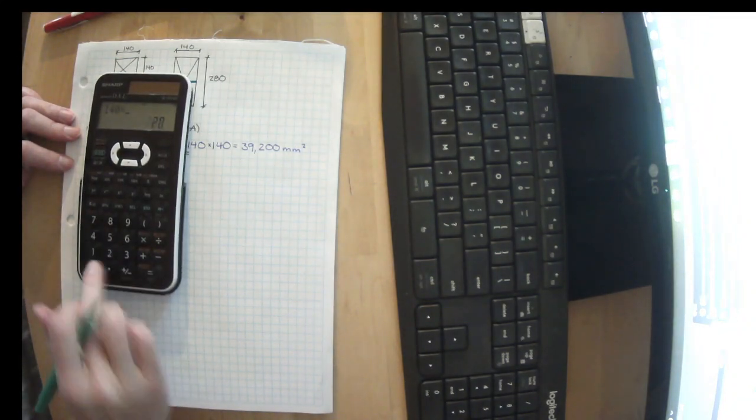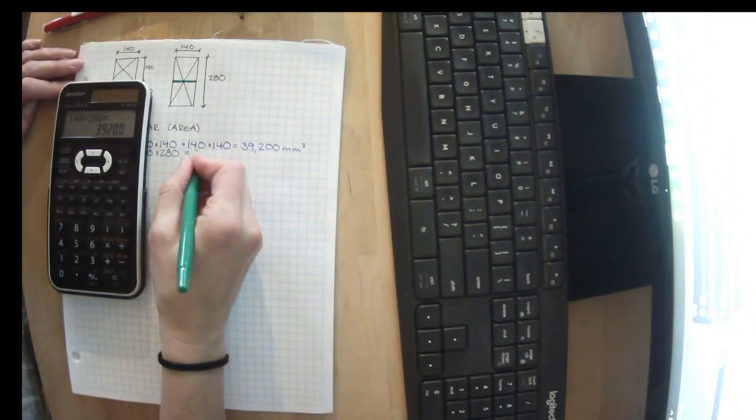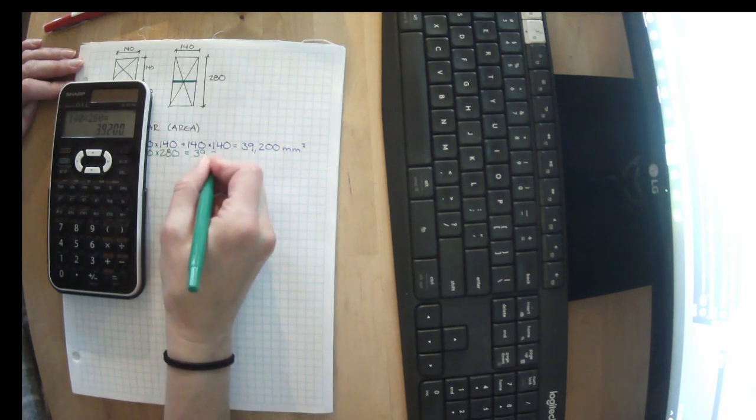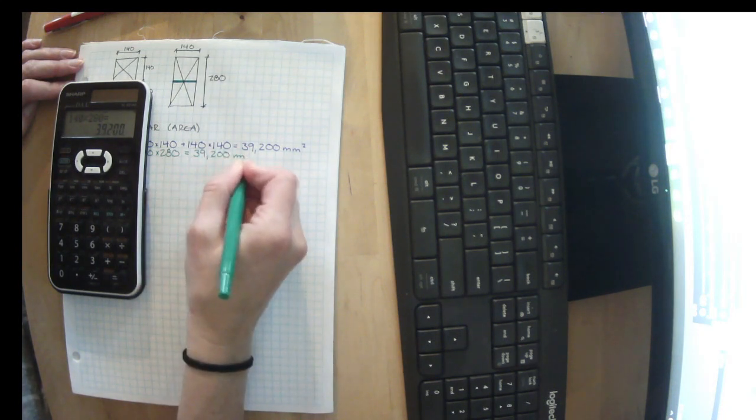Let's see what it does, area for making it composite. We have 140 by 280, which equals 39,200 millimeters squared.